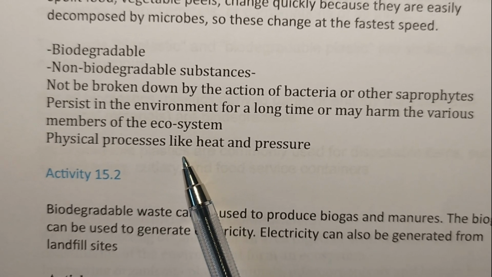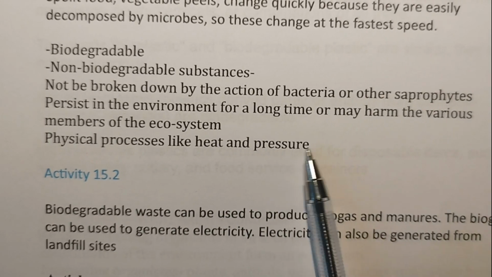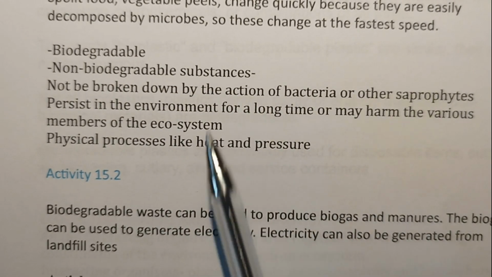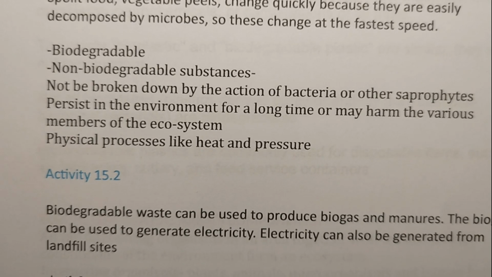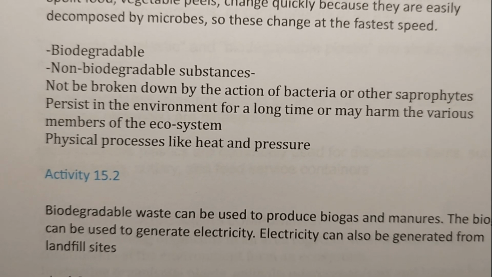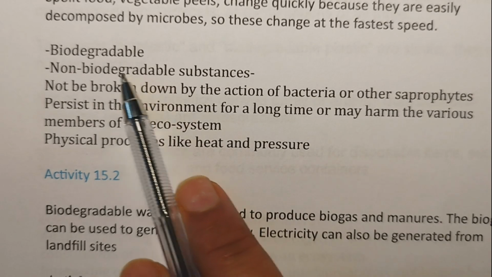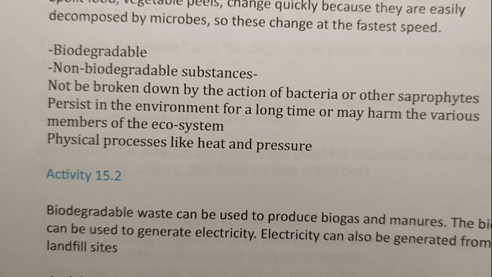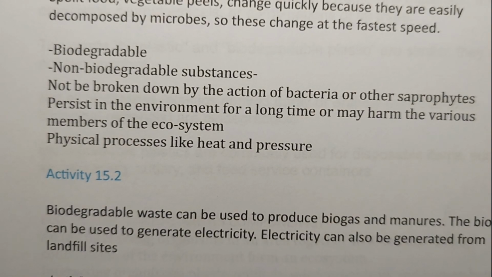Physical processes like heat and pressure can change non-biodegradable substances rapidly, and that is what is used in industry or in processing the non-biodegradable waste. Okay, so this is about the initial introduction of what type of waste products we have and what type of waste products get broken down easily and why others don't get broken down.